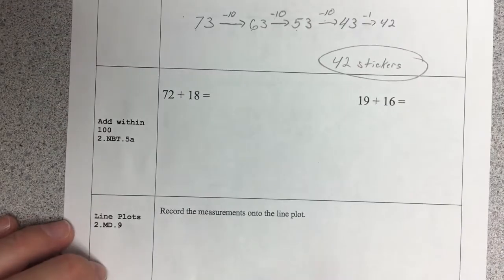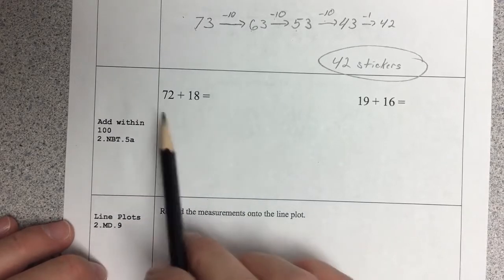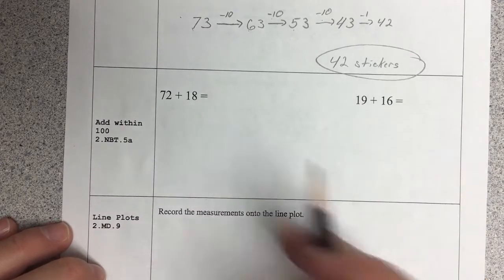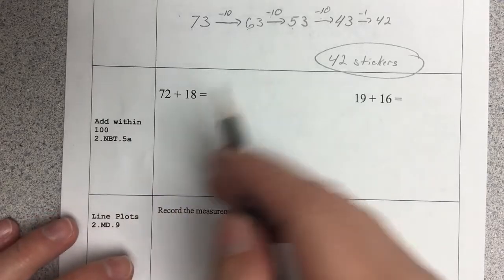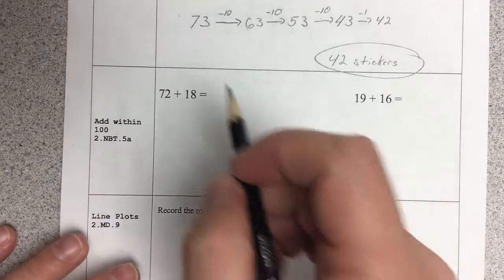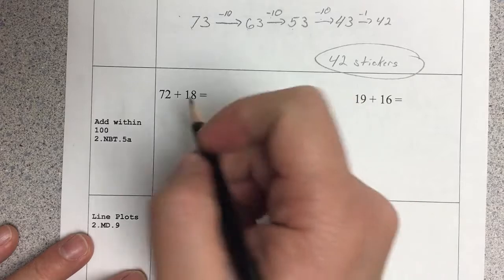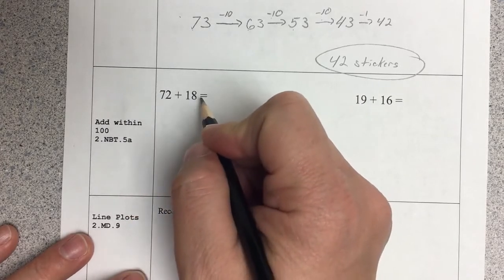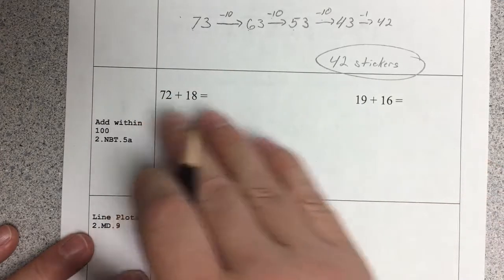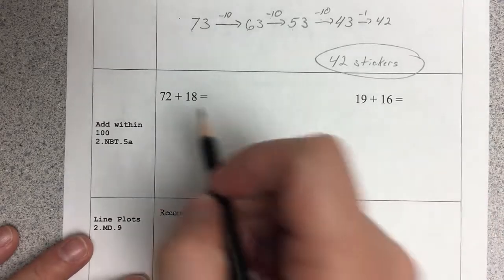Okay. Now, add within 100. So we have 72 plus 18. So I'm going to first do this strategy, kind of a make 10 strategy. So when I'm looking at 72 and 18, remember you can use any strategy you want. I'm just going to use 2 different strategies here as an example.